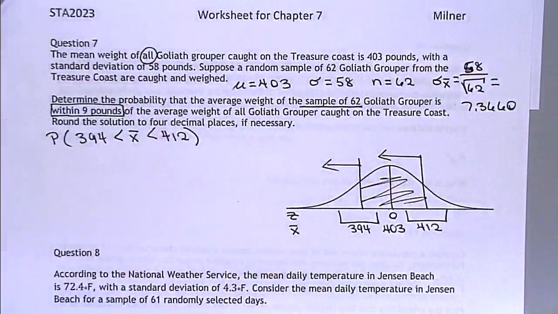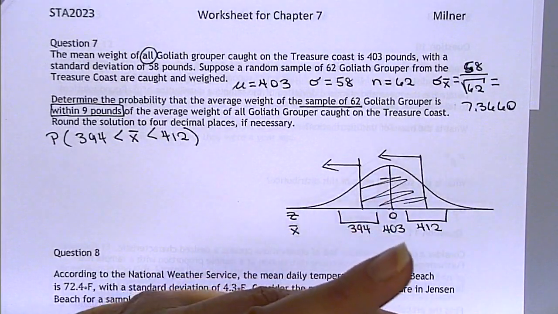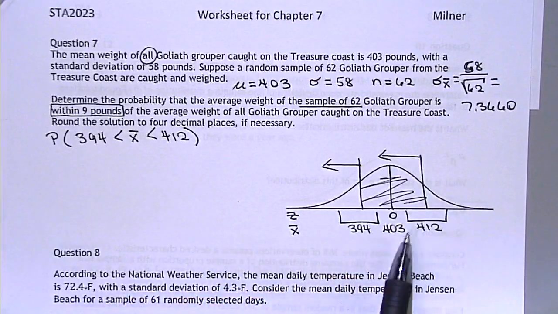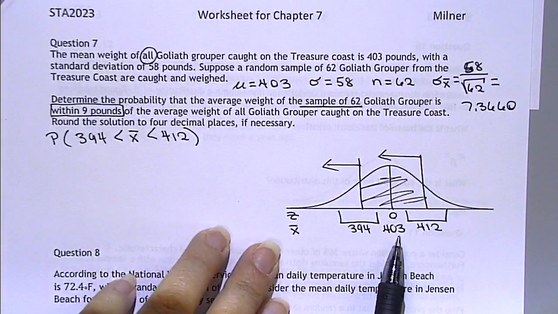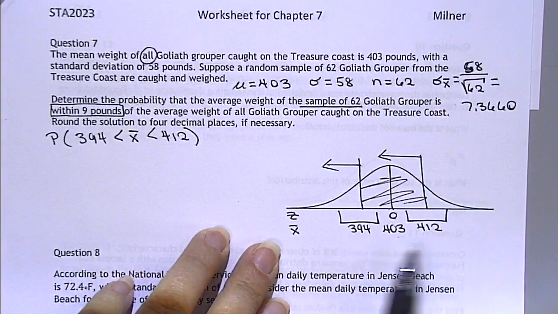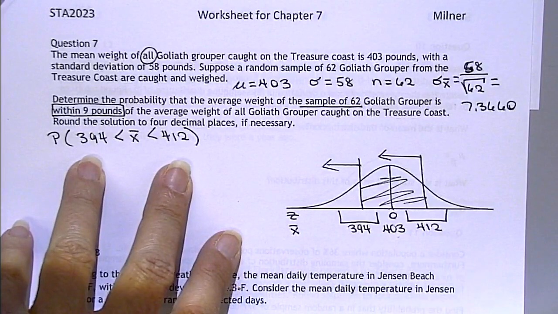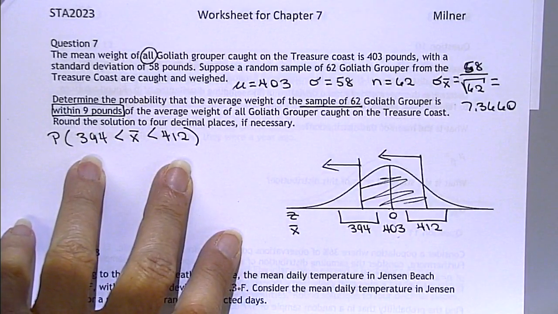Now, read the problem again and see if we got it right. After you set it up, you should always do that. They want the probability that the average weight of a sample of 62 is within 9 pounds of the average weight of all. Average weight of all is 403. Within 9 pounds is plus or minus 9. So I say it's between 394 and 412. All I did was add and subtract 9, right?